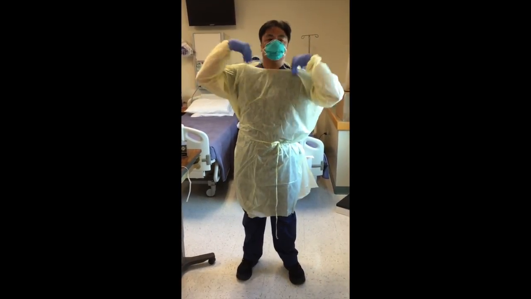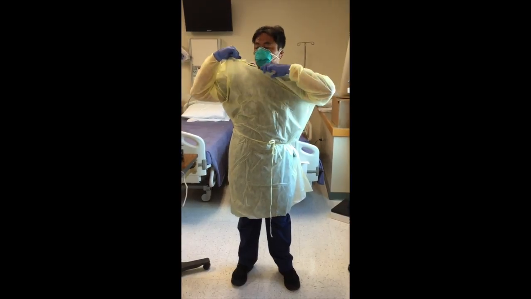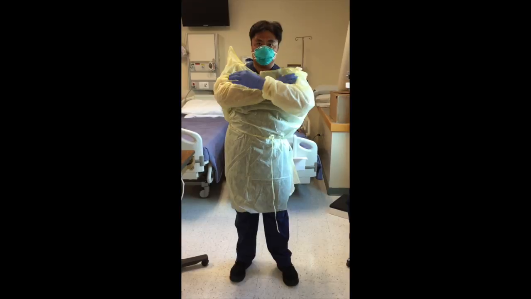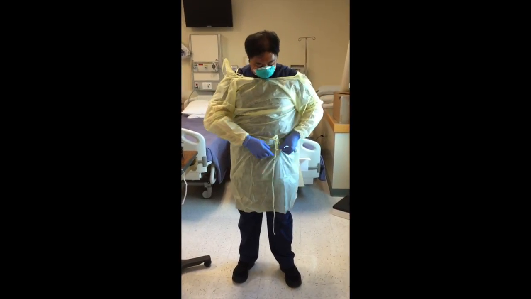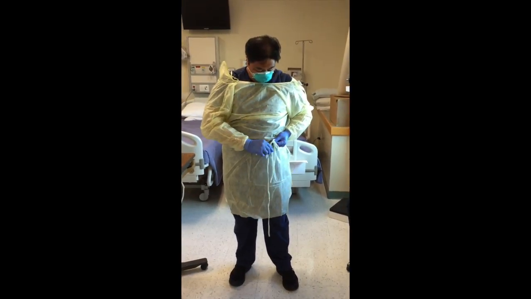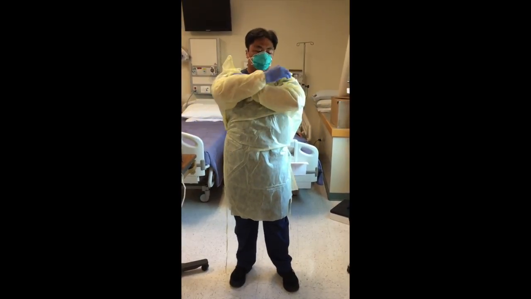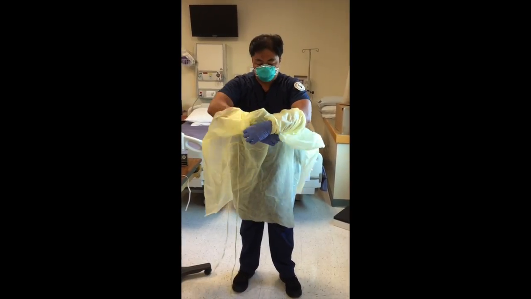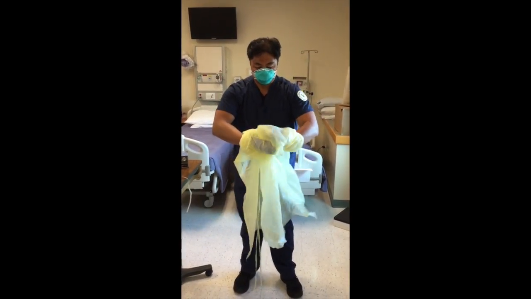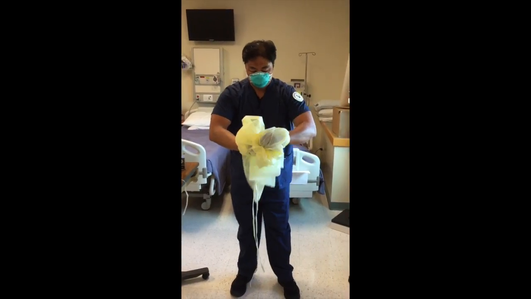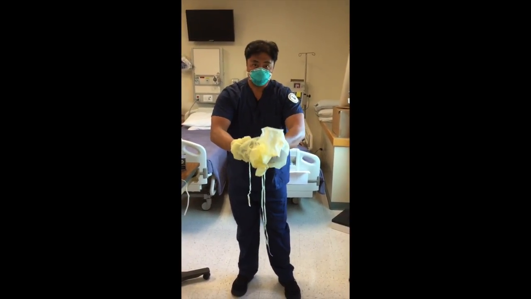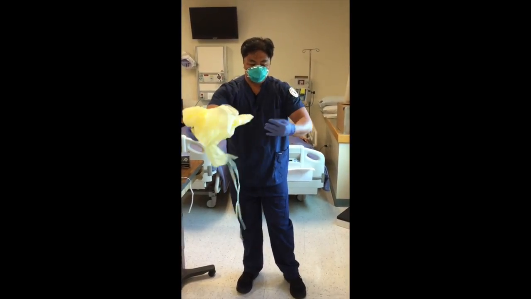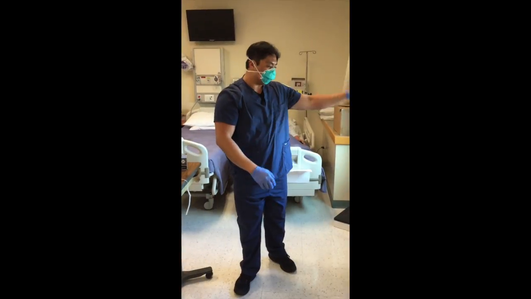What you want to do is loosen back here, then crisscross your arms, and tie this part first, then crisscross your arms, then pull away from you, and roll at the same time. Try not to touch yourself so you don't contaminate yourself. You pull these off, and then you would throw this away in the proper trash receptacle.